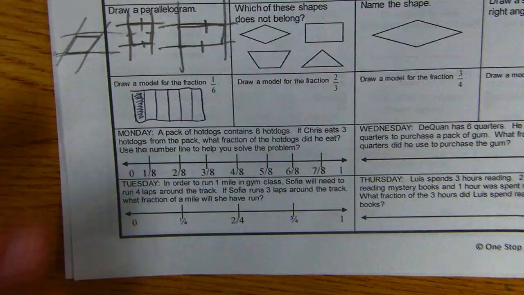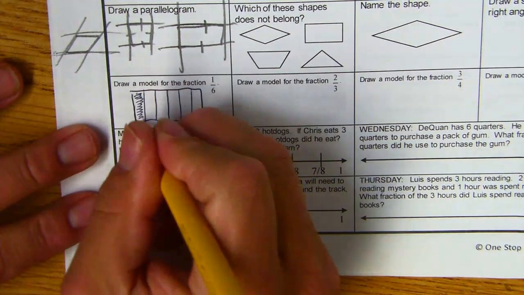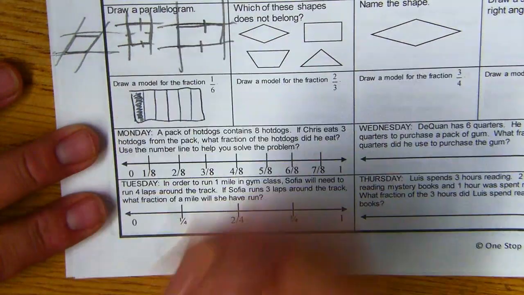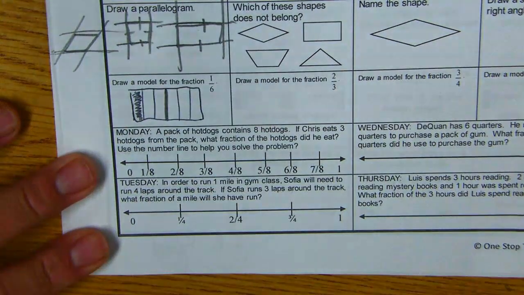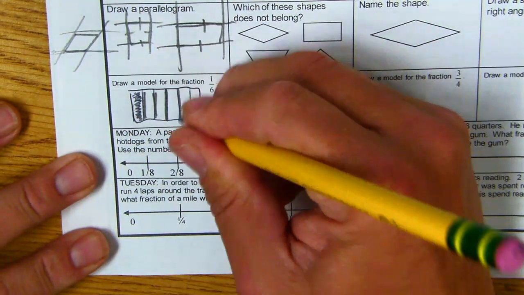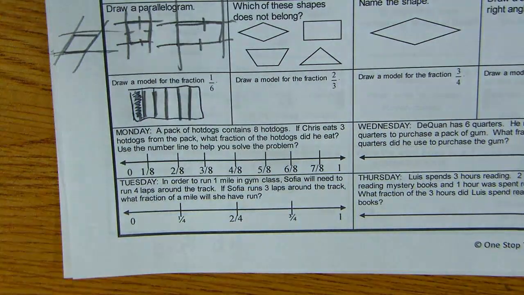Okay, draw a model for the fraction 1/6. Did that, perfect. It's an even number, so you can cut it in half. And then you just need 3 on each side. All right, perfect.